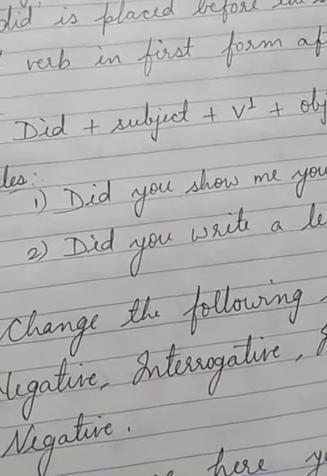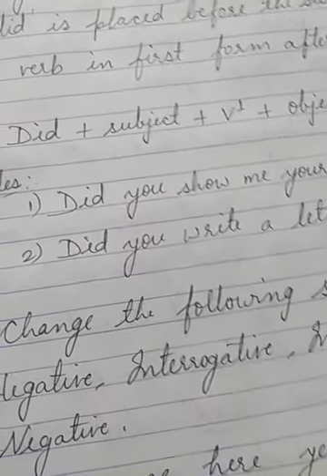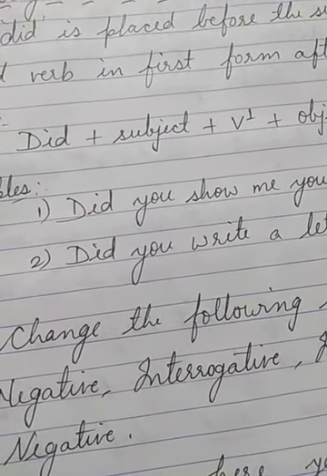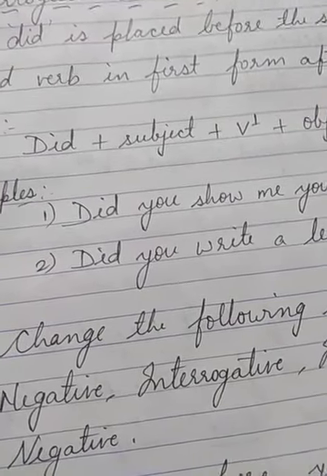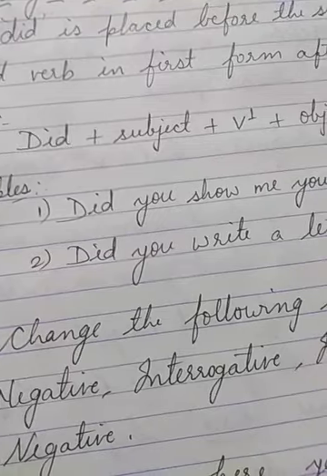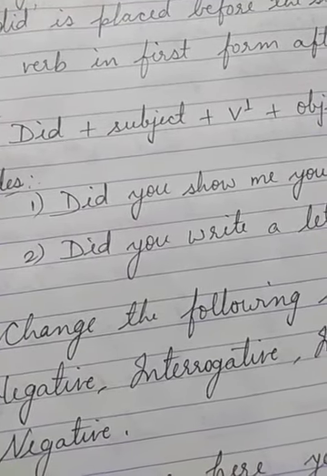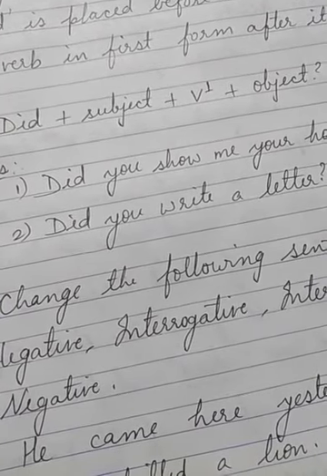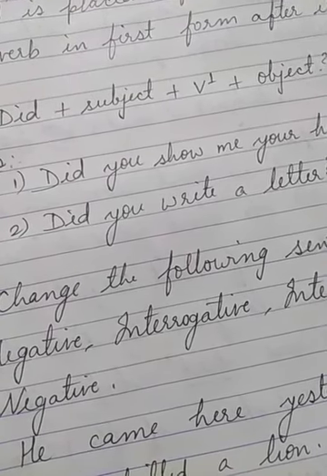Also, tense is very helpful in find the error or fill the gap. So please, my dear students, try to learn each and every rule of the tense, and in this way you will achieve good marks in your board exam. So please don't waste your time. Use your time each and every moment, and whatever your target, you will achieve.